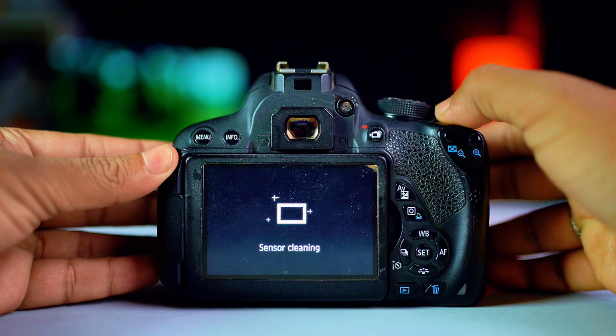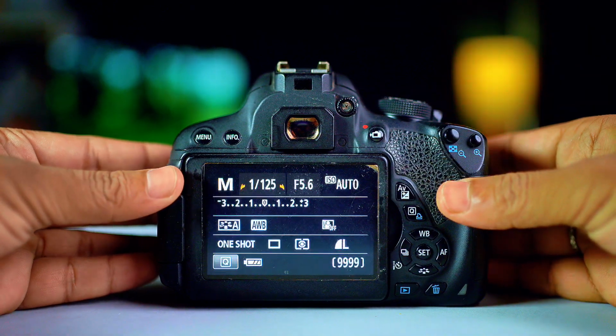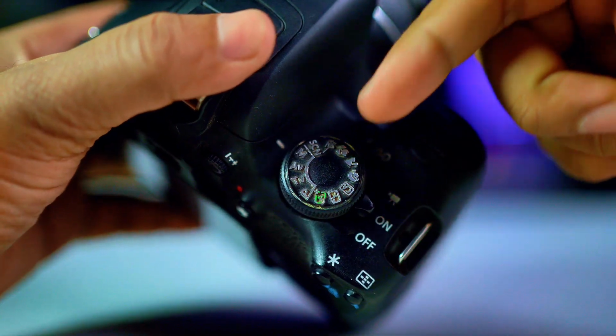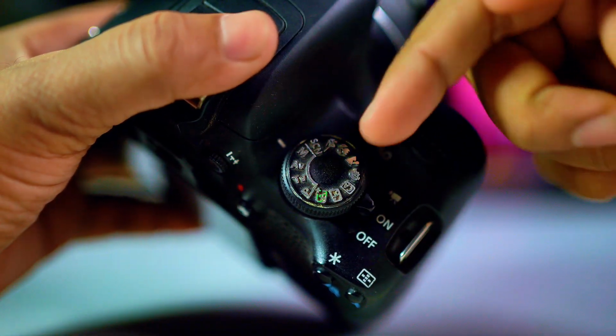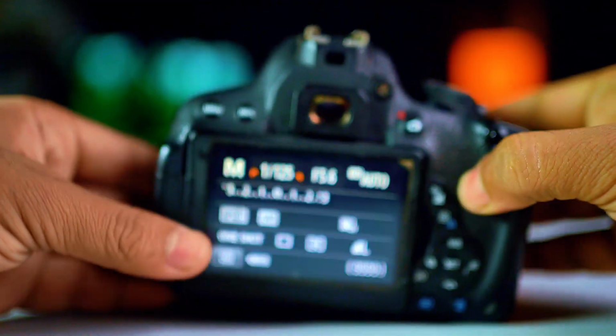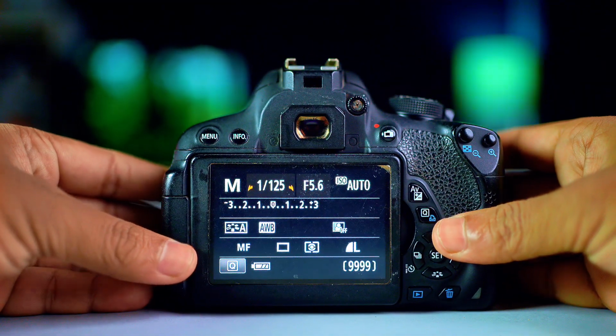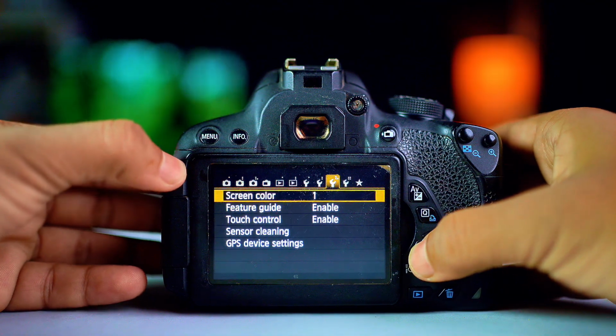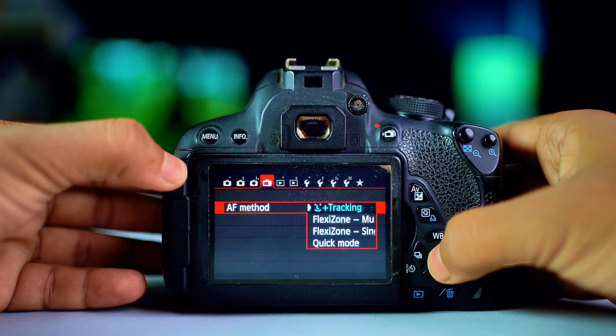Solution 2. Change AF method. Turn on your camera. Set the mode dial to P, TV, AV, or M. Then press the menu button. After that, click on the right arrow button to go to the fourth camera icon tab. Here you can find the AF method option. Select it, then press the set button.